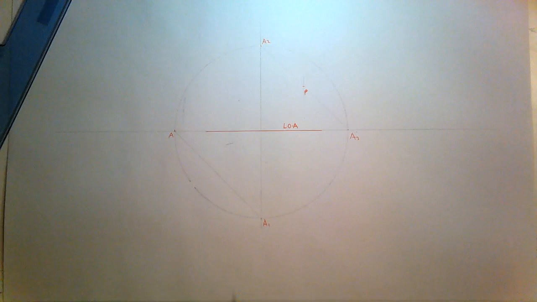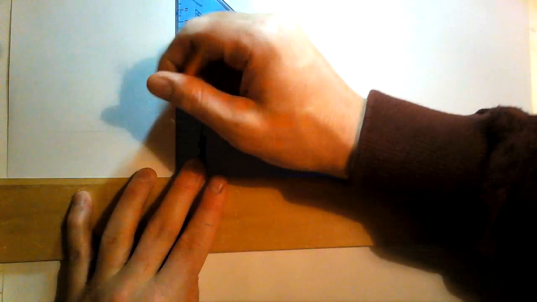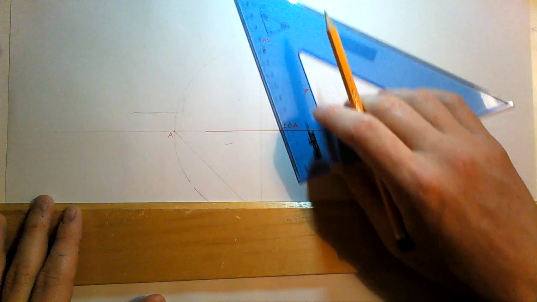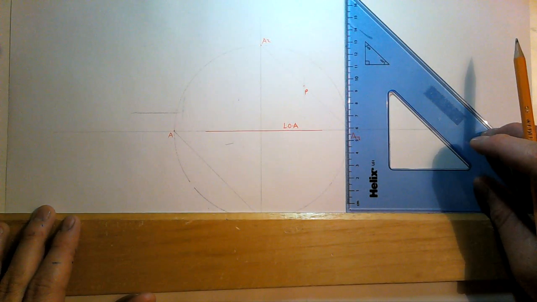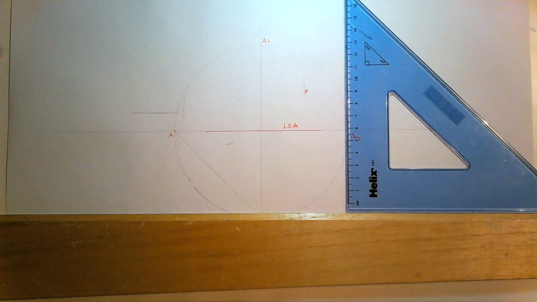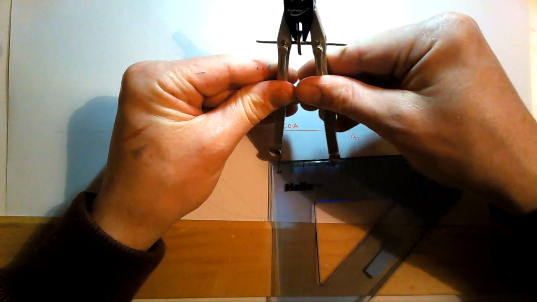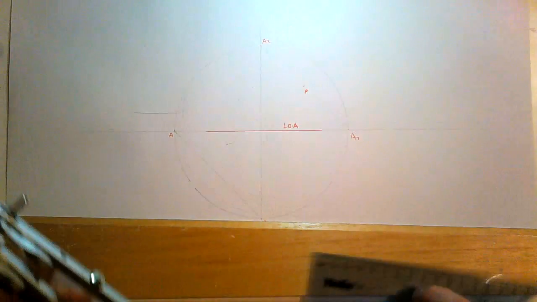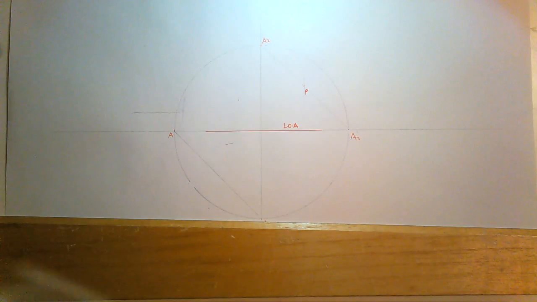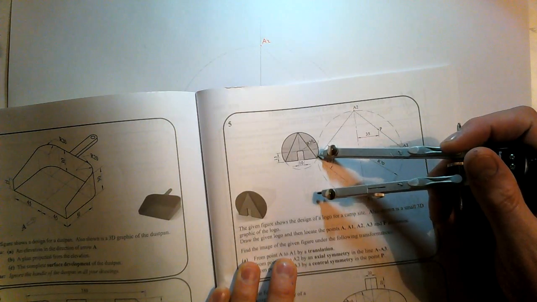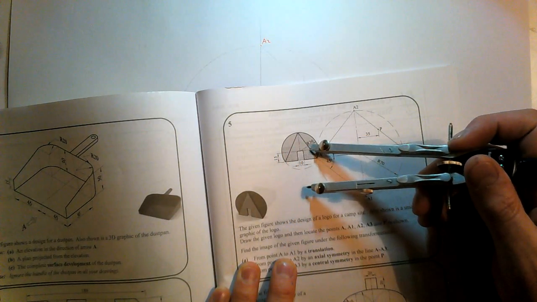So let's get to work. Now my center point is up 15 off this line, and the radius of my small circle is 30. I know the circle goes through point A, and I have this height here, 15.